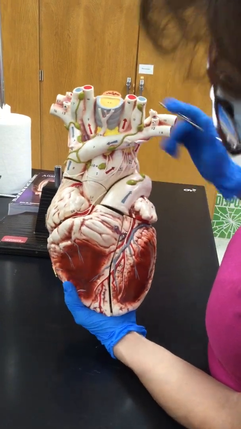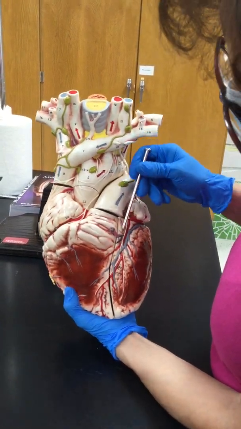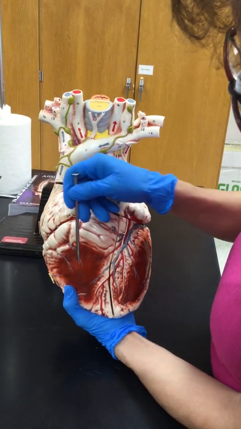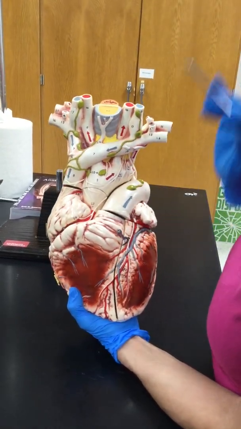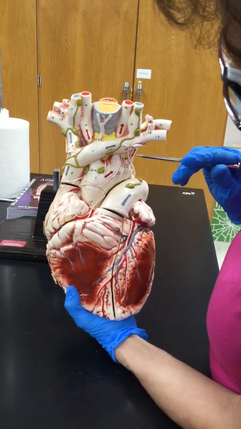Now, in the anterior view, there is also an indentation in between the right ventricle and the left ventricle. This indentation is called the interventricular sulcus.